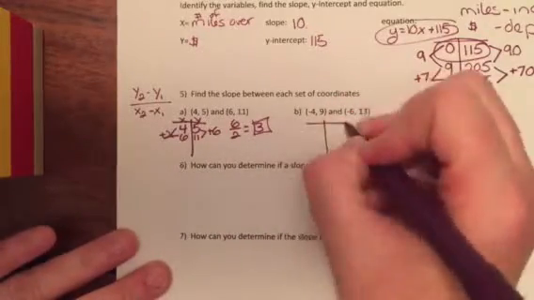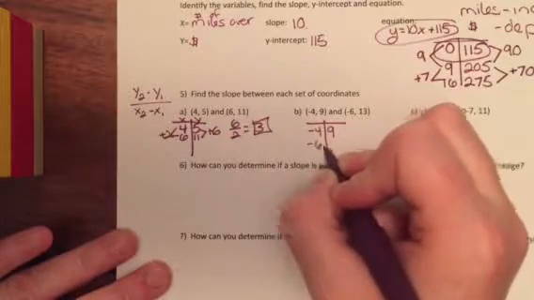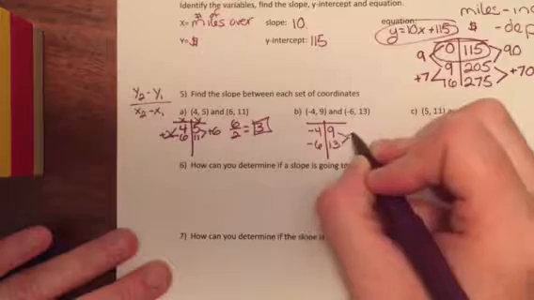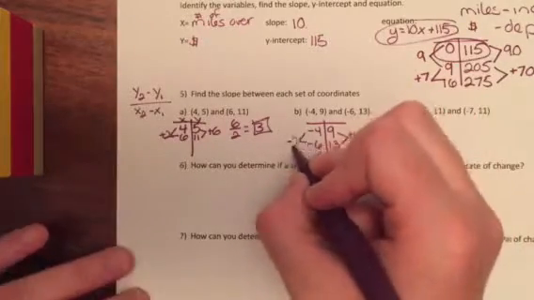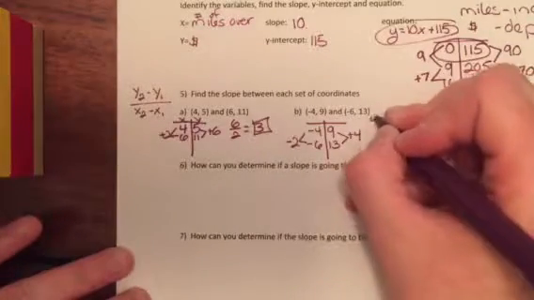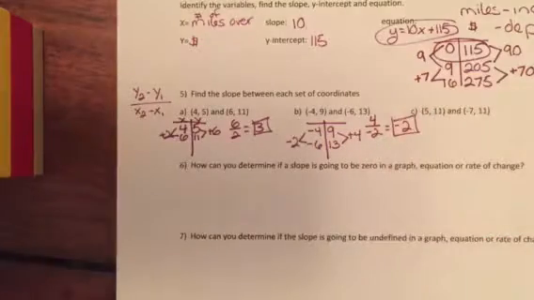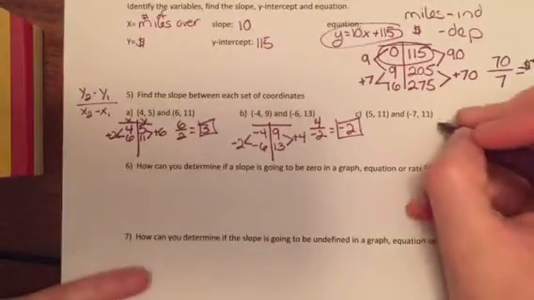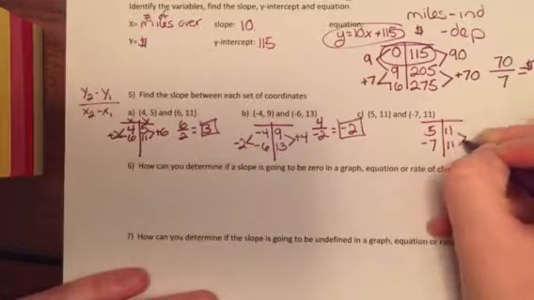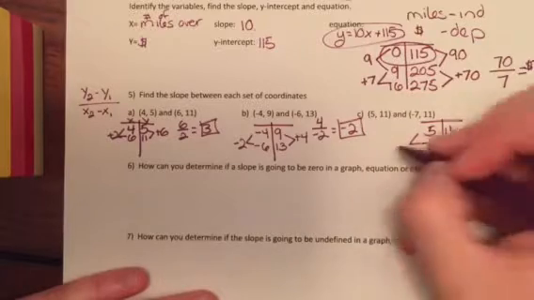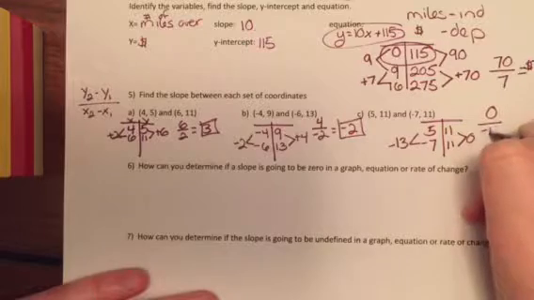Okay, I'm going to do another in my table format. -4, 9, -6, 13. It went up 4, and be careful here, if it was a -4 and -6, it went down 2. So my slope was 4 over -2, which is the same as -2. Okay, put it in my table format. 5, 11, -7, 11. It went up 0 and it went down 13. So it's always my change in y, so 0 over -13.